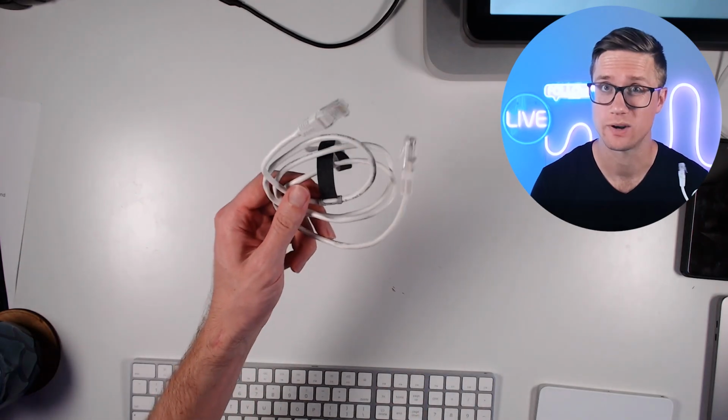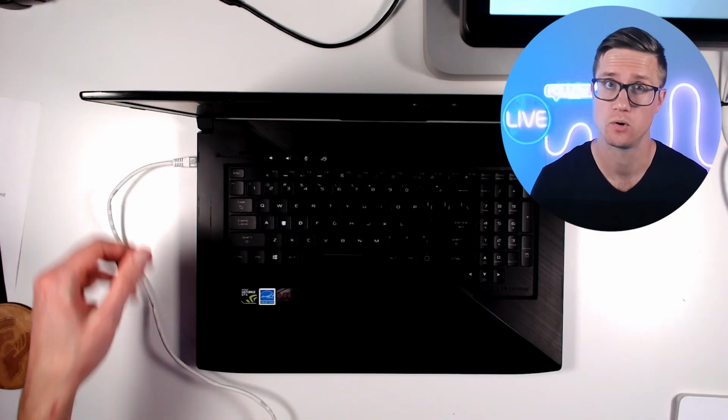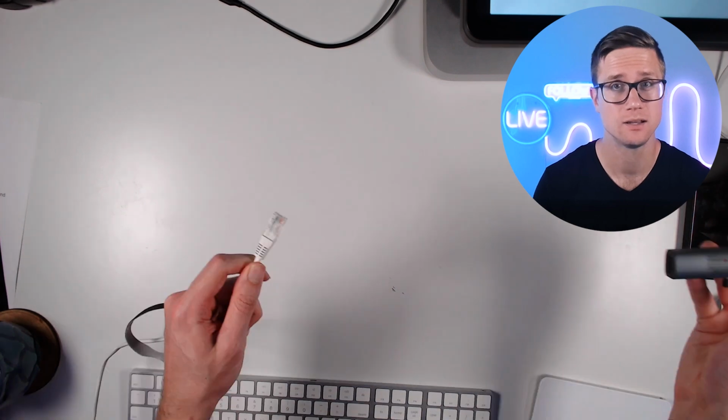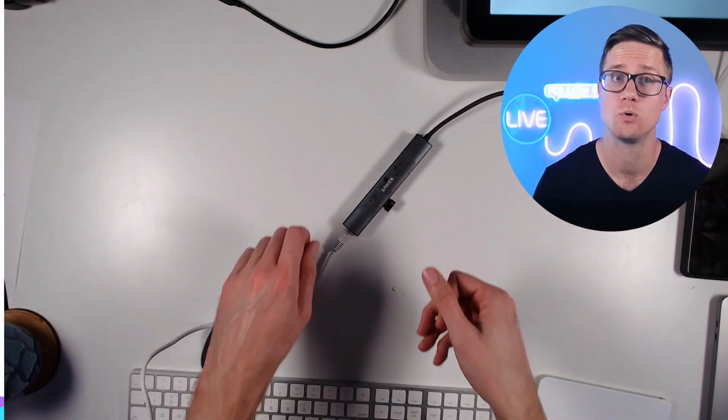If your PC has a built-in Ethernet port, use an Ethernet cable to connect it to your router or modem. Otherwise, you can use a USB to Ethernet adapter or even a USB hub with a port.